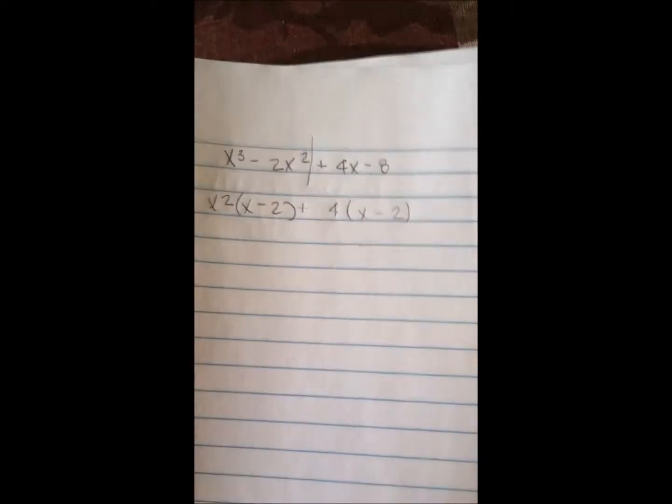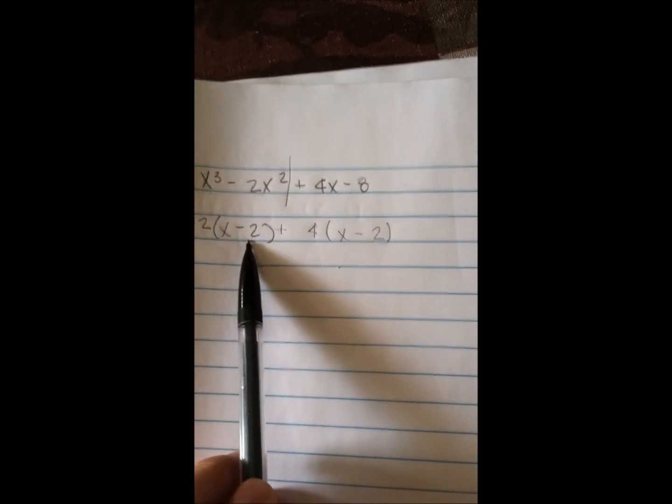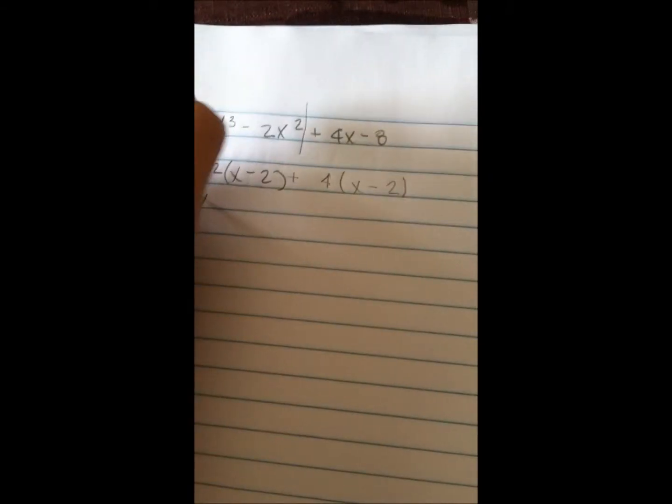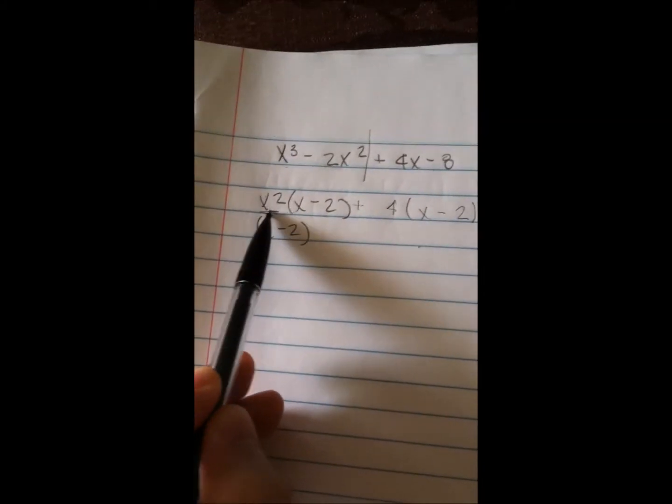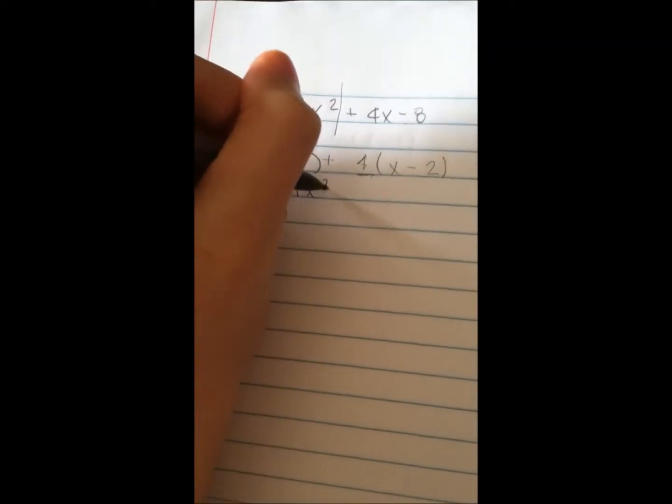Now you can see that we have something in common: x minus 2, x minus 2. So that makes this very, very easy for me. So x minus 2, and now what we have left, the x squared and the 4, we will join them together, and it will be x squared plus 4.